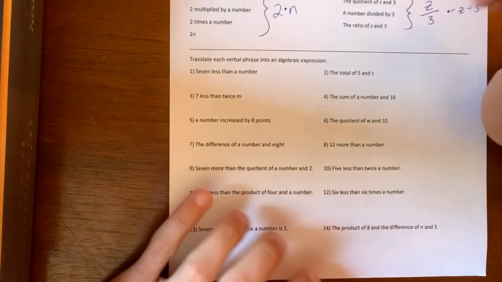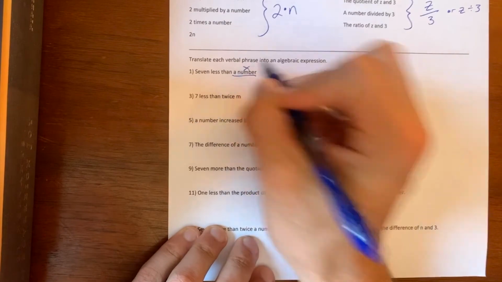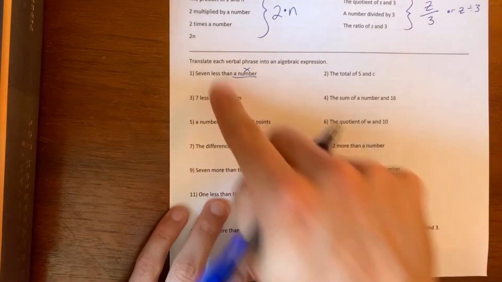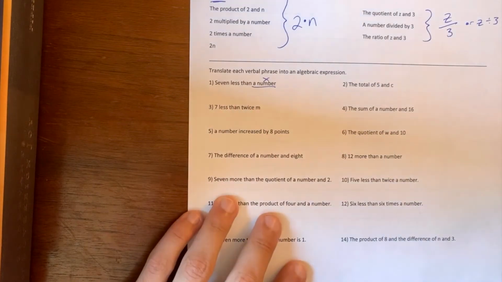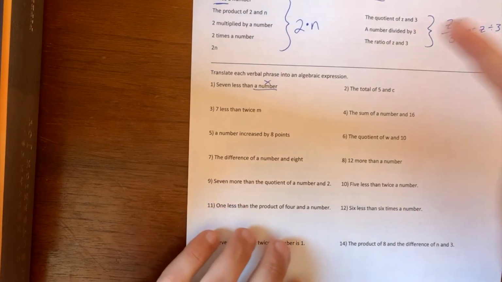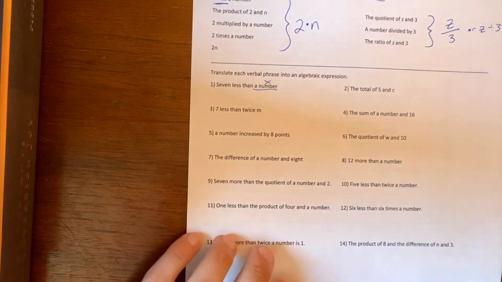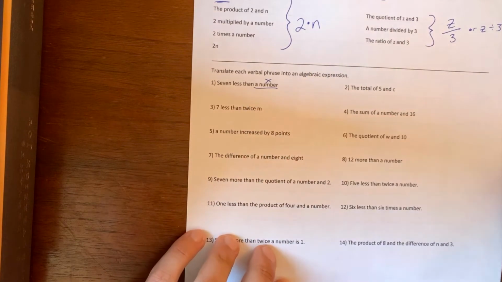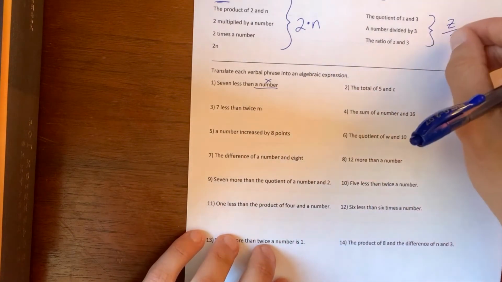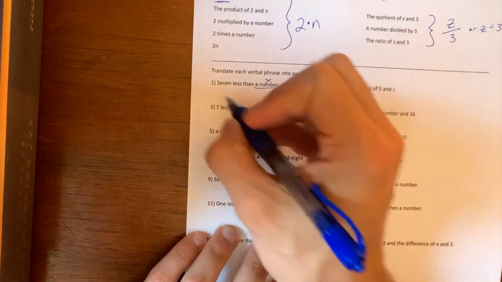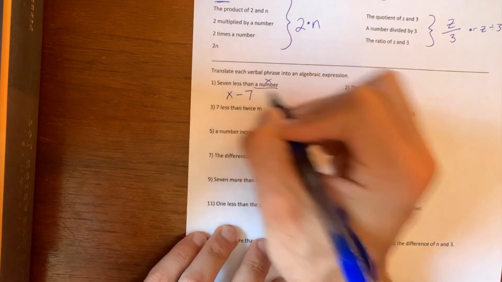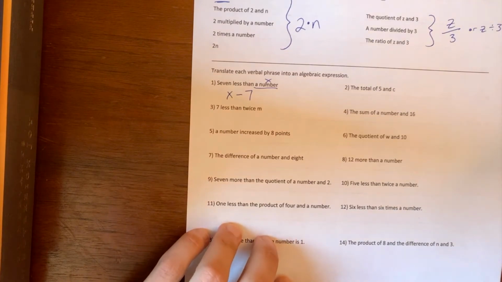So again, anytime I see a number, that's where an x goes. And I actually have that very first one. Look at that. 7 less than a number. So just some number. Again, it's unknown. I'm not told what the number is, but that's just going to be x. So 7 less than that number, I would not write 7 minus x, that's the common one, but x minus 7. That's how I would write that.